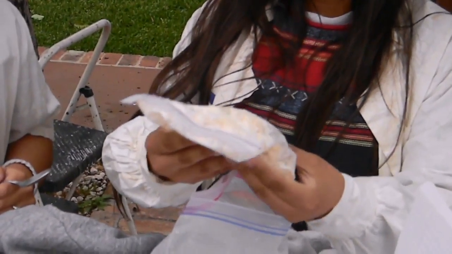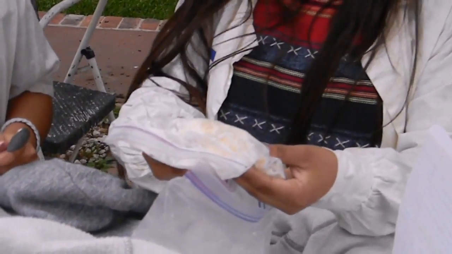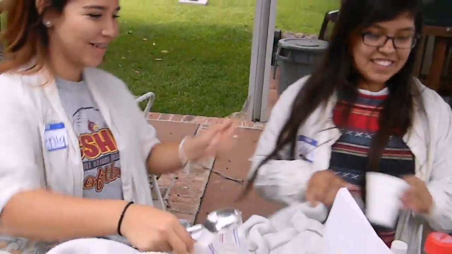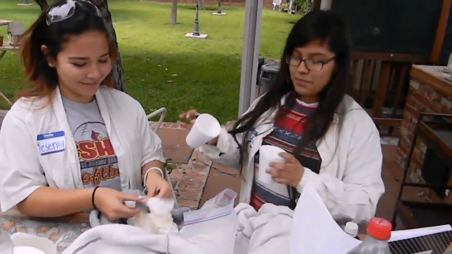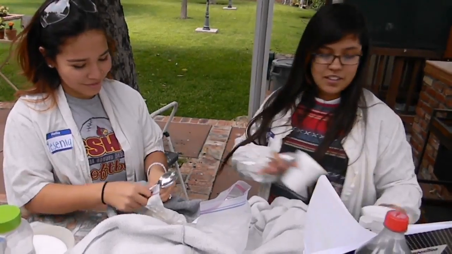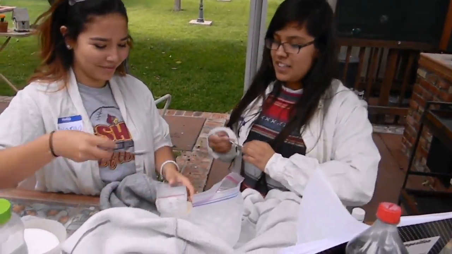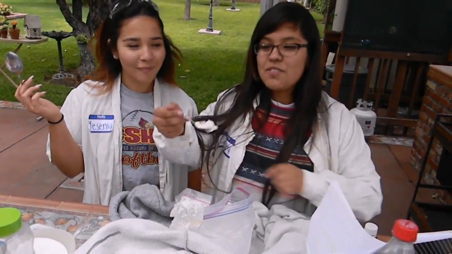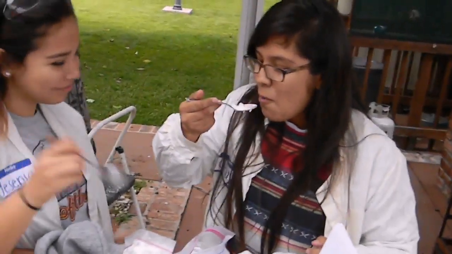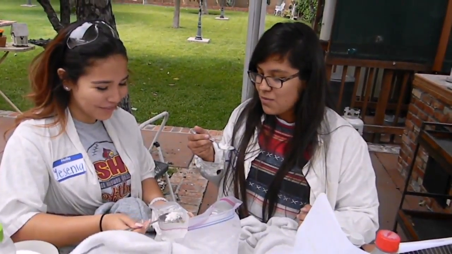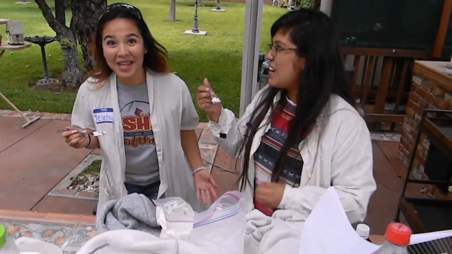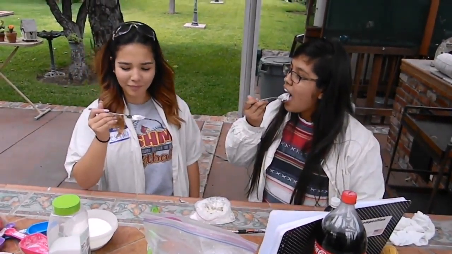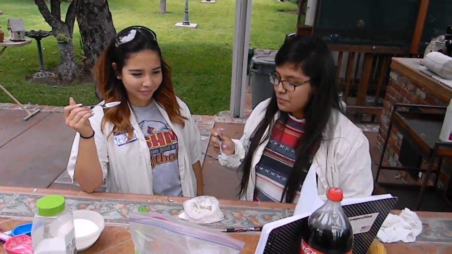As you can see, this is now ice cream, and we're about to eat it. Chemical reactions. Here you go. So here's your cup. Just eat out of this. Okay, we're just gonna get out of there. Mmm. This is actually really good. Oh my god, can I have some? Dude, that's so good! Wait, how did this happen?